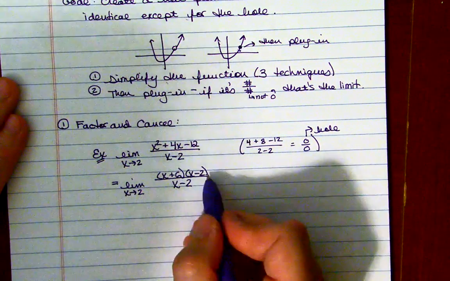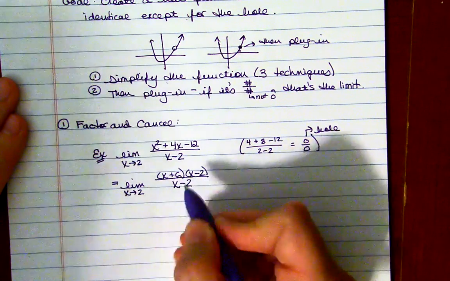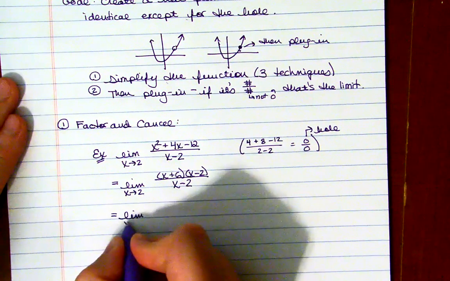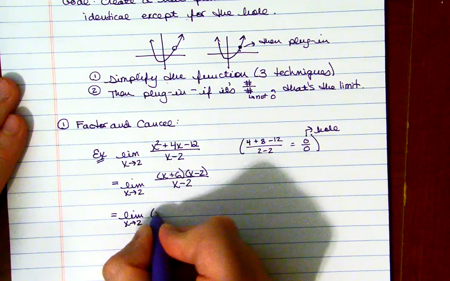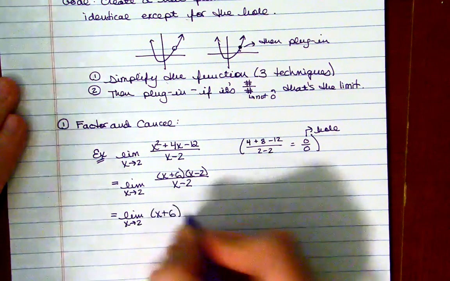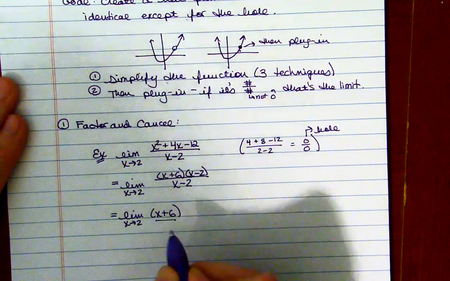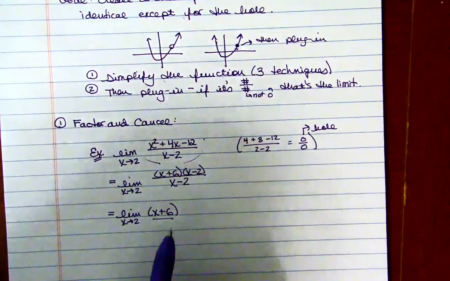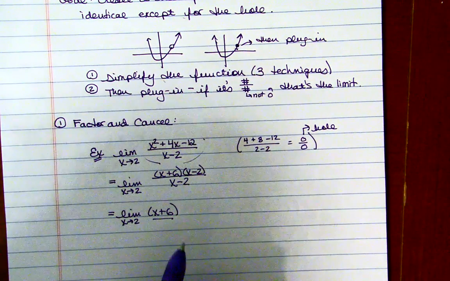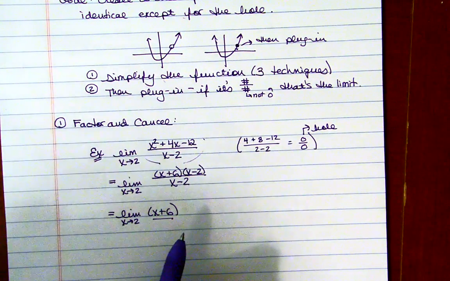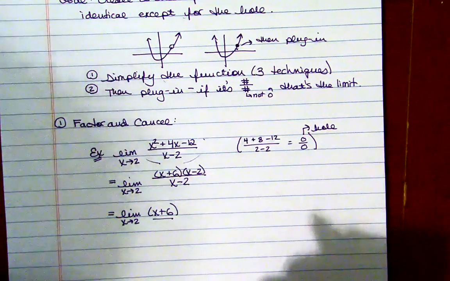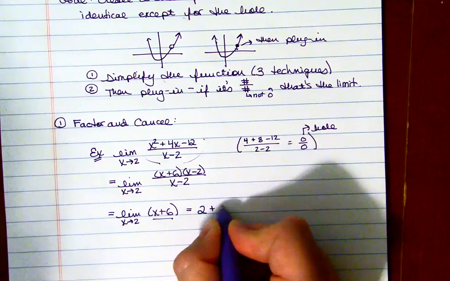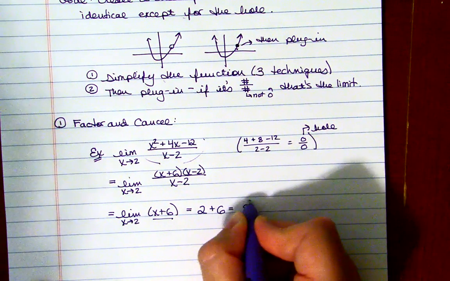And what do you know? x minus 2 on the top, x minus 2 on the bottom. We can cancel those things. I'm going to turn this into the limit as x approaches 2 of x plus 6. And the whole point is this function is the same as the original. It just doesn't have that hole at x equals 2. If you were to graph both of them in the graphing calculator, they would look identical. Well, now I'm going to plug in my 2. I'm going to say 2 plus 6, and I'm going to get 8.